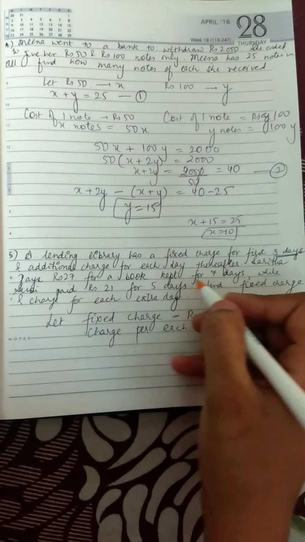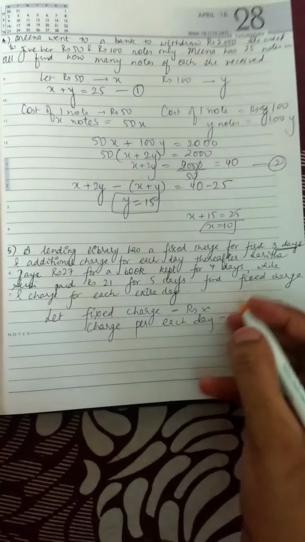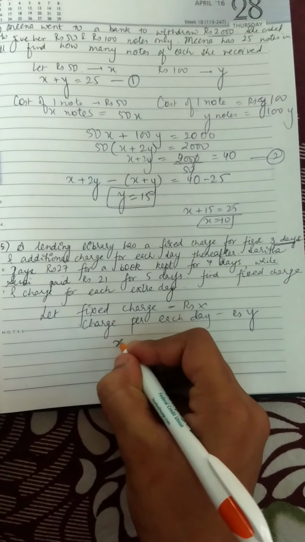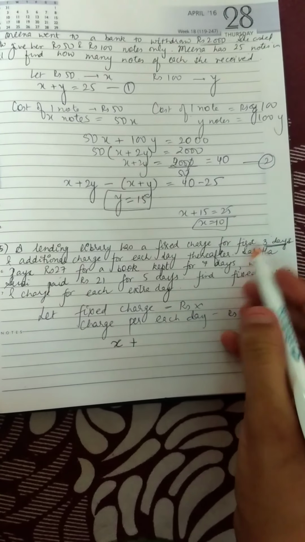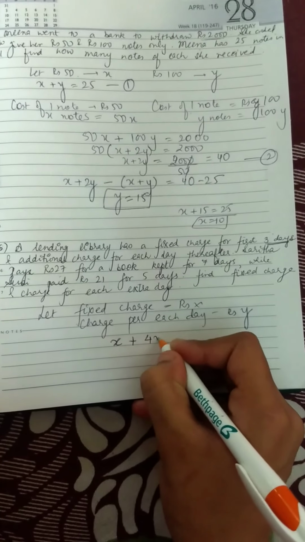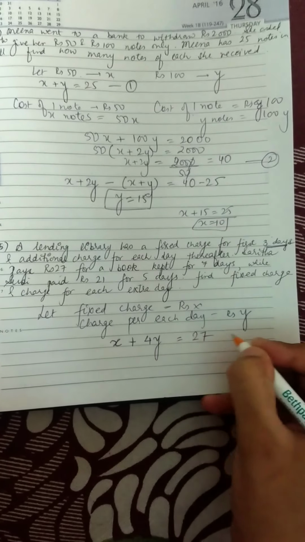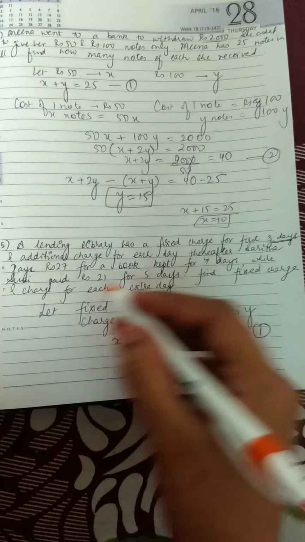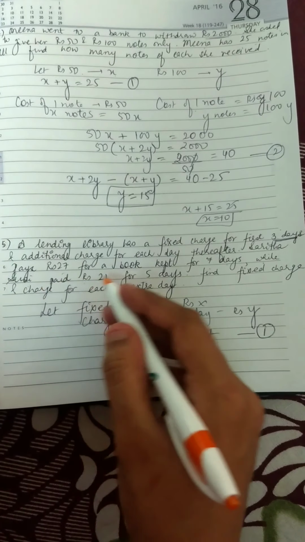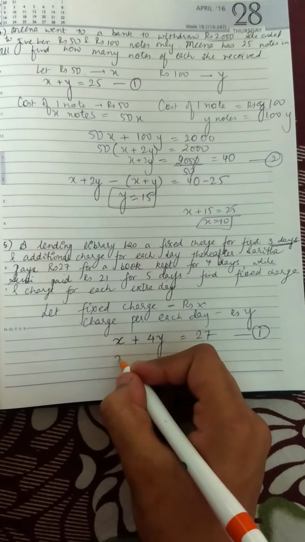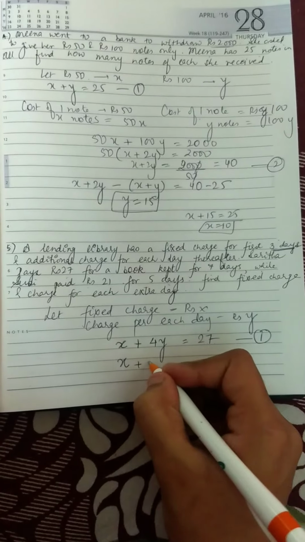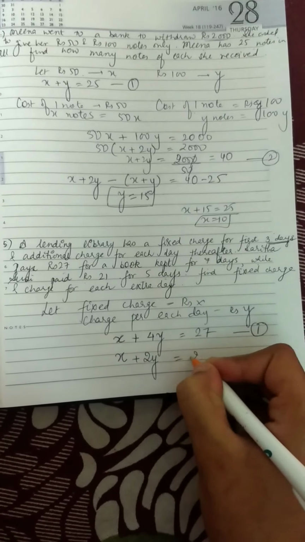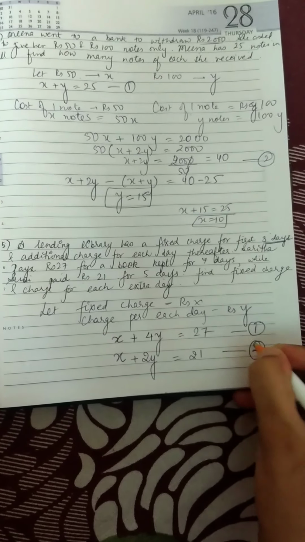Sarita pays rupees 27 for a book kept for 7 days. See, for 3 days the charge is fixed, so for the remaining 4 days she had to pay, x plus 4y is equal to 27. This is the first equation. While Susie paid 21 for 5 days. So 3 days was x and the remaining 2 days, x plus 2y is equal to 21. So these are the two equations.